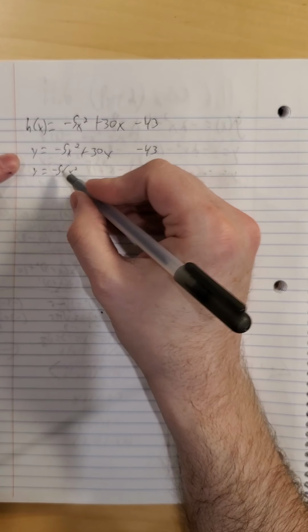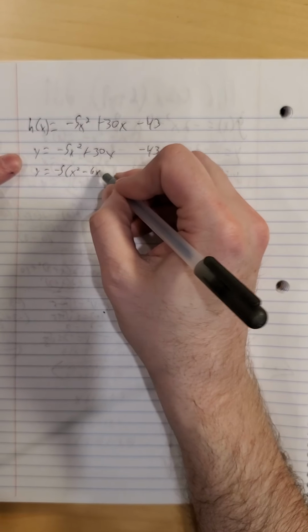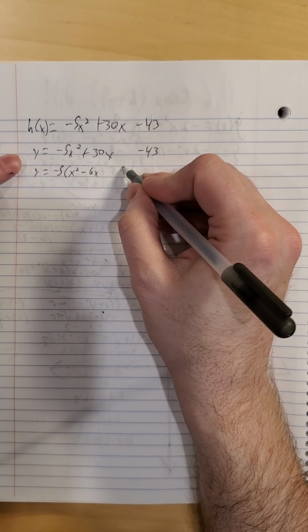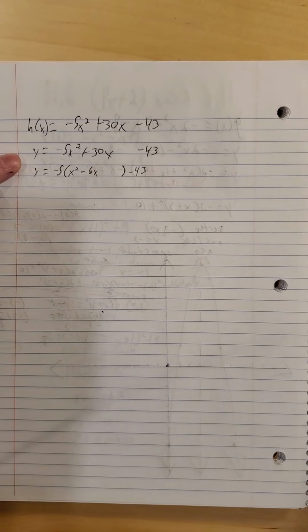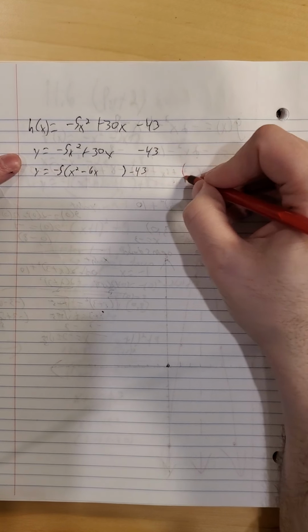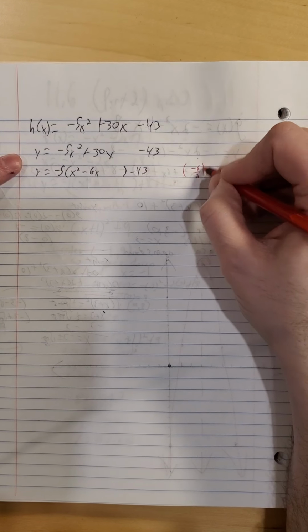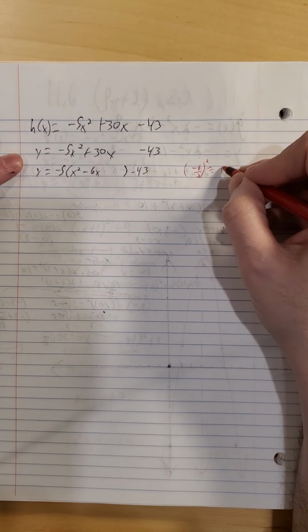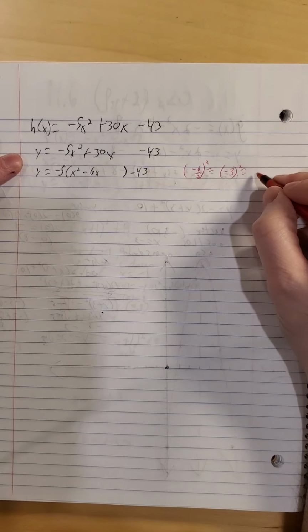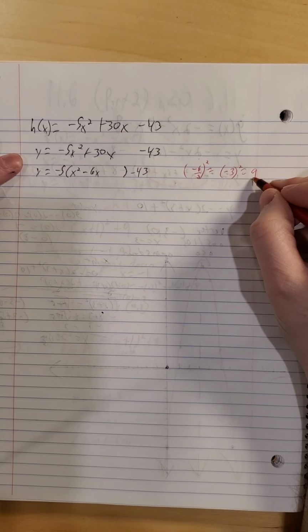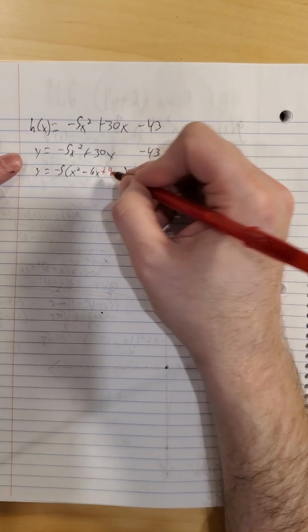-5 times x squared, -5x squared, -5 times -6x is positive 30x. Leave a little room and close it up. Next we do a little bit of the completing the square. Half of -6 quantity squared is -3 in parentheses quantity squared. Yes, we need the parentheses there because we want a +9, not a -9.